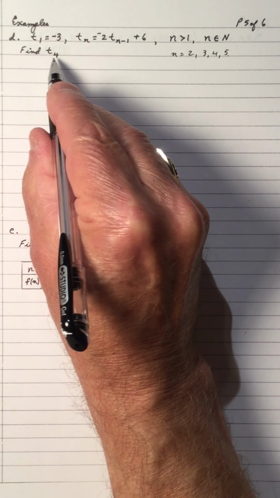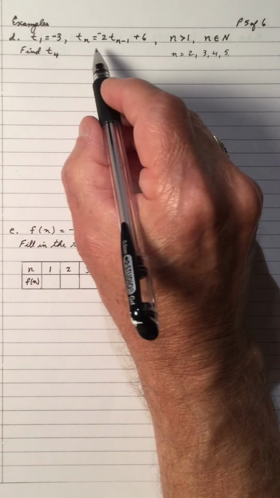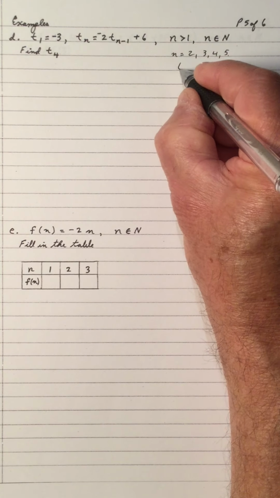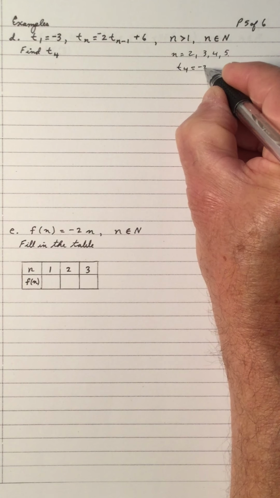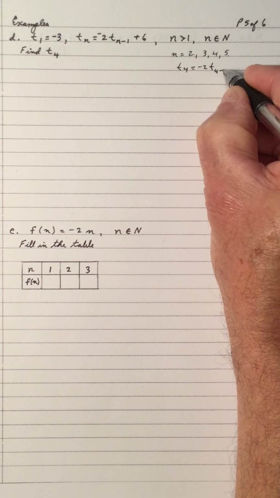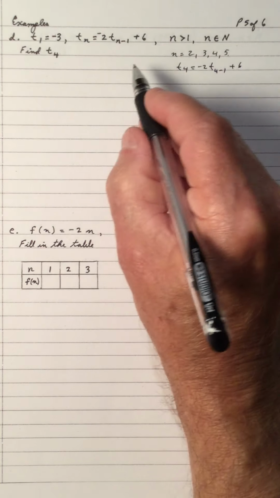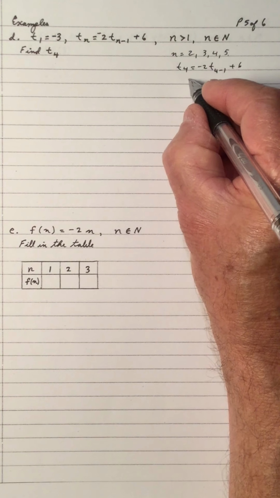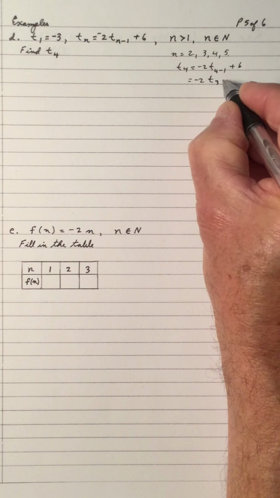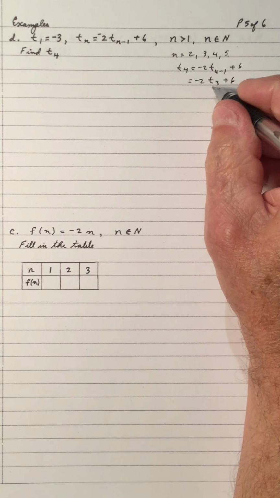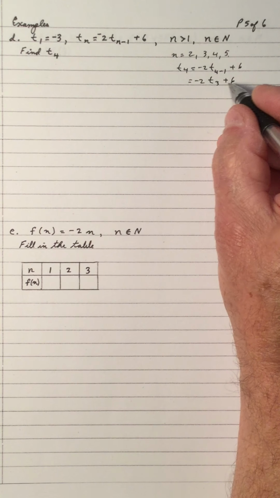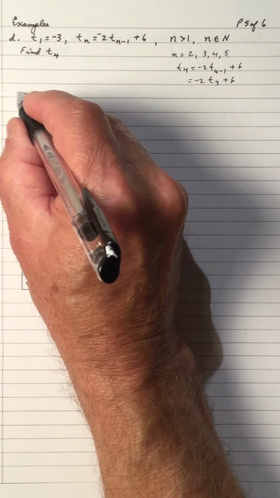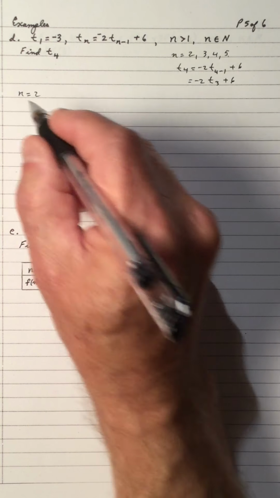But I only want to find T4. So I can't find T4 directly. I'm just going to put that here for a second. Watch. T4 equals negative 2 times T of 4 minus 1, plus 6. So n is 4, n minus 1. So that's negative 2 times T3, plus 6. So in order to get T4, I need to have what T3 is. So what we have to do is start with n is 2 and work that out.